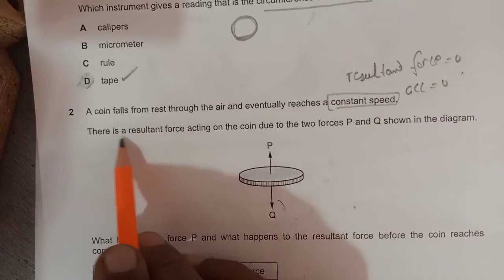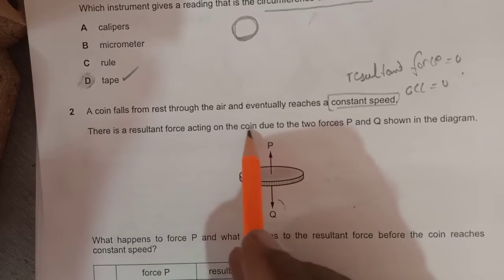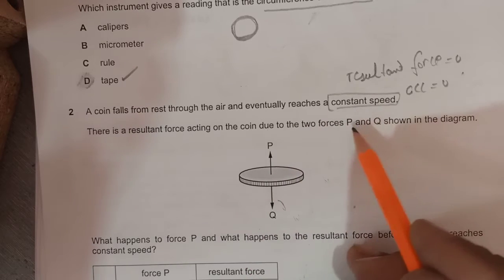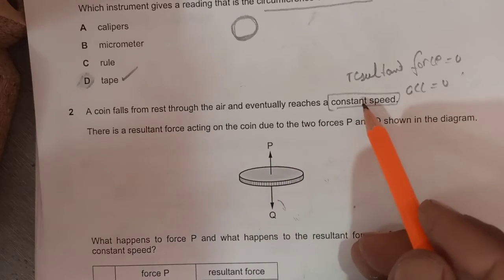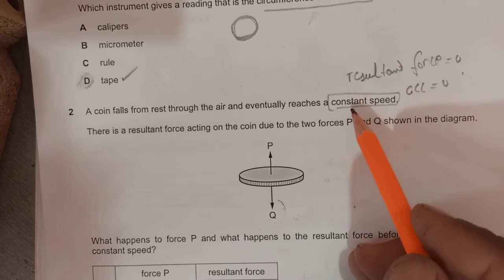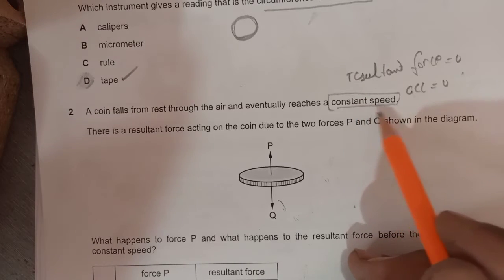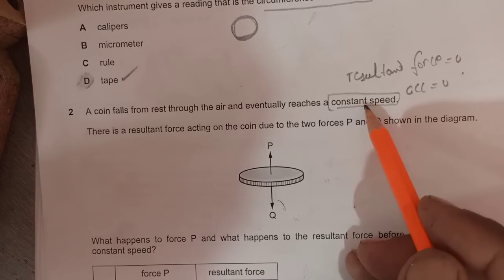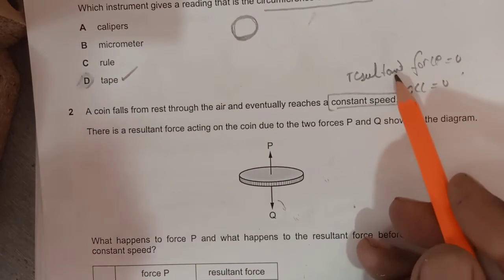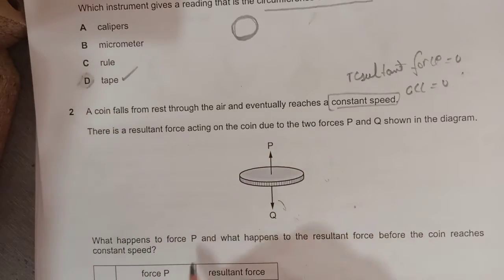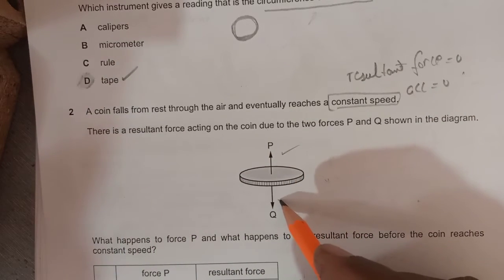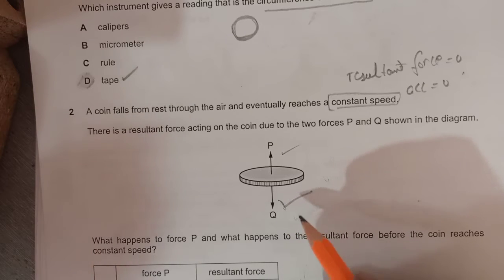Now, there is a resultant force acting on the coin due to the two forces, P and Q. But as I have just said, the resultant force here is zero because the object is moving with constant speed. Now, this is P and this is Q. Q is the downward force, which here is weight.